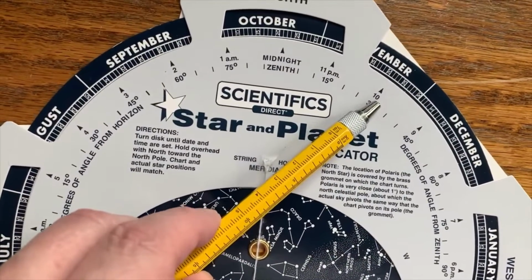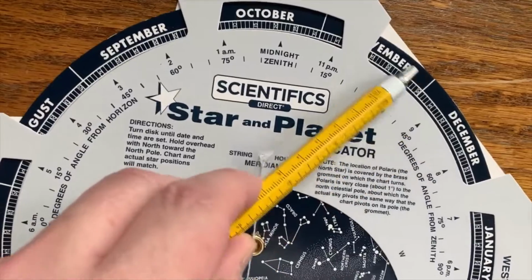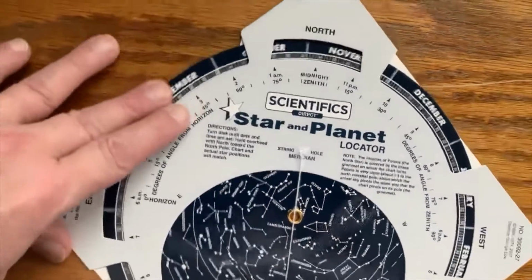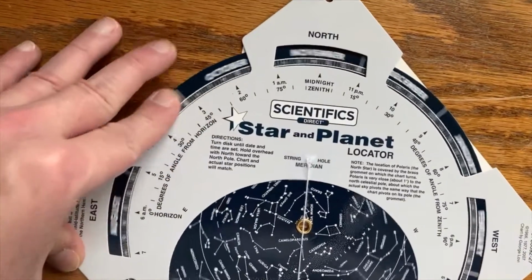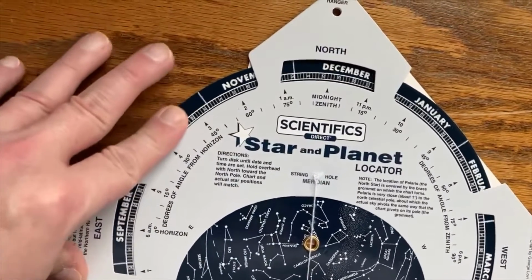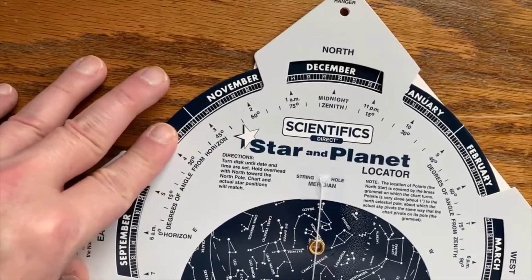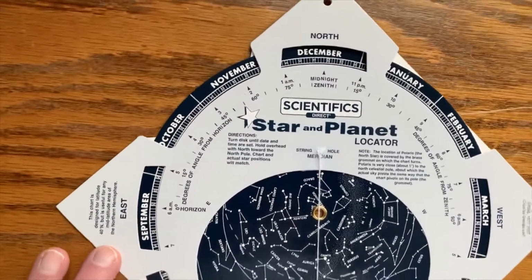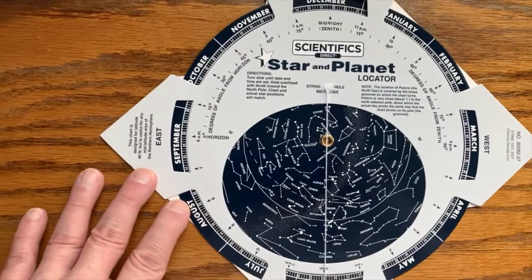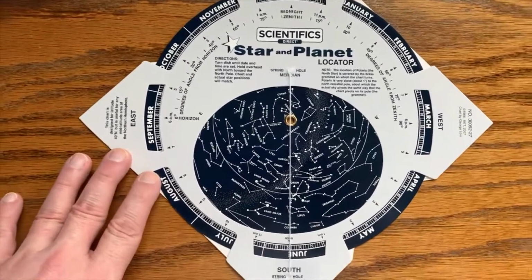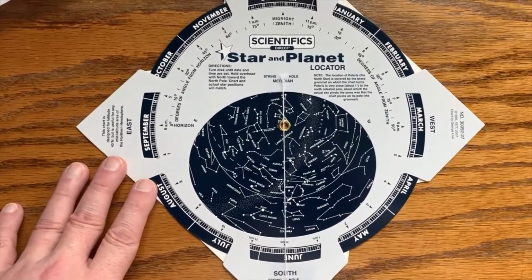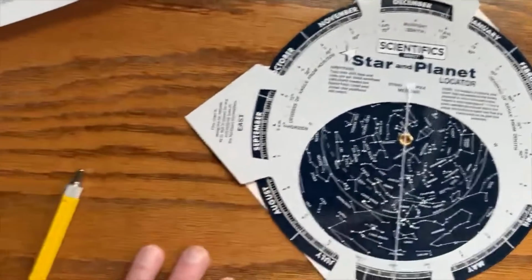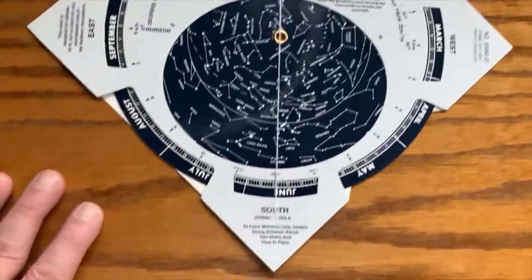I'm going to set the date on the calendar part here, January 18th to 10 p.m. So I'm going to just turn this wheel until January 18th, or approximately January 18th, is lined up with 10 p.m. Now, when I go outside tonight at that time, this is the view I'm going to be seeing in the nighttime sky. Again, the north side, east side, west side, and south side.